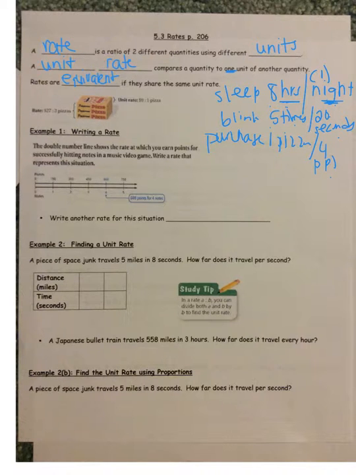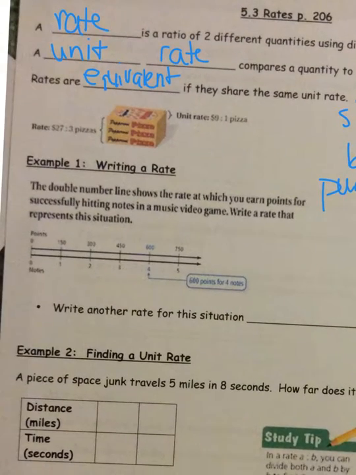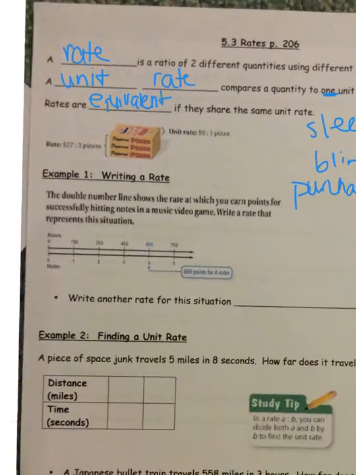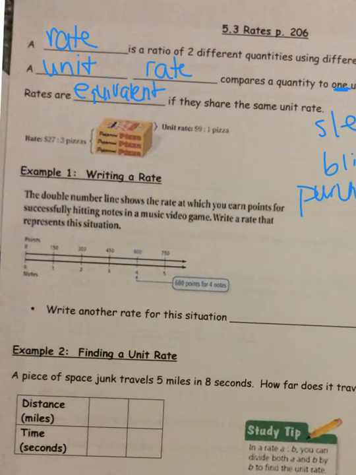If we take a look here, I'm going to zoom in. At this rate, we have 3 pizza boxes for $27. This concept of a unit rate says it compares a quantity to one unit of another quantity. All right, well, I've got a rate of $27 for 3 pizzas. The unit rate is, well, how much would it be for 1 pizza? That's what a unit rate is.